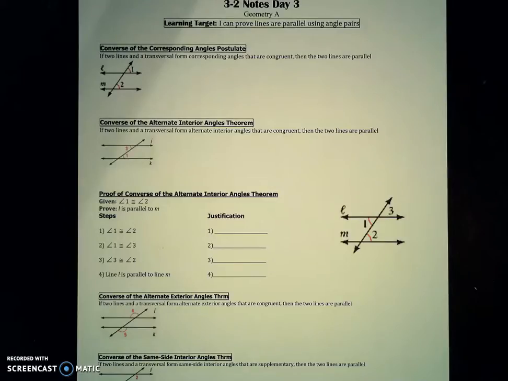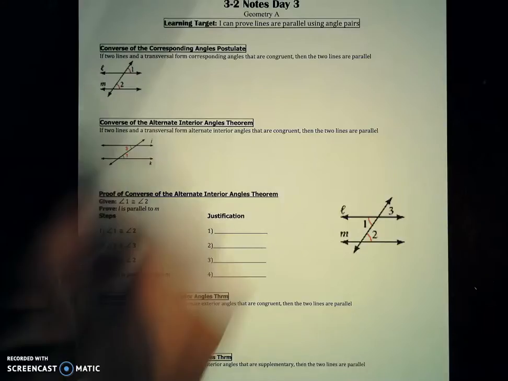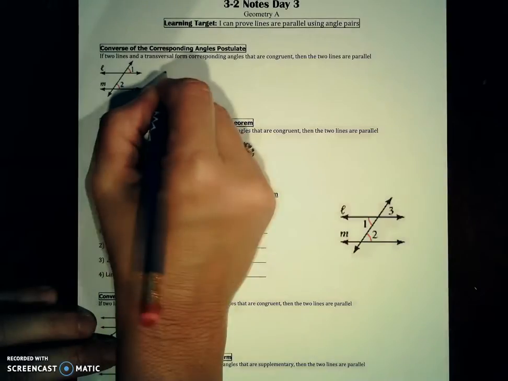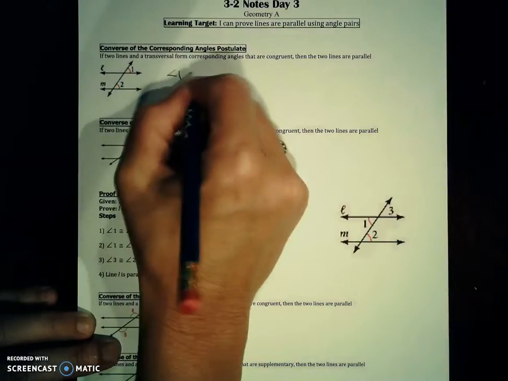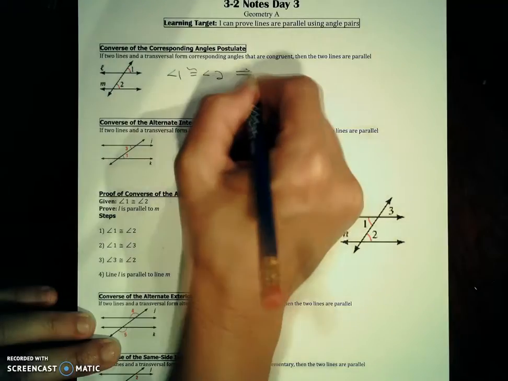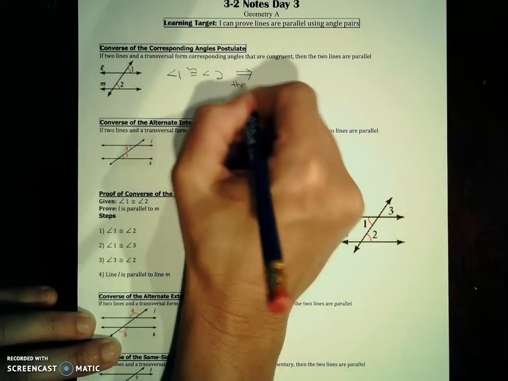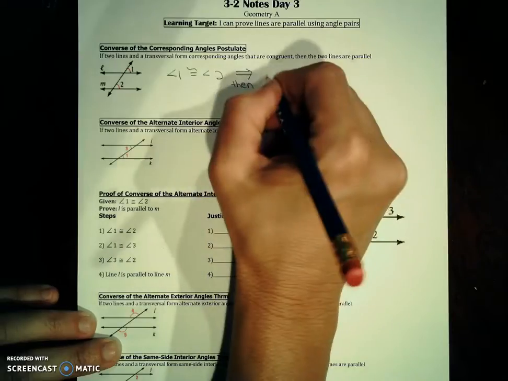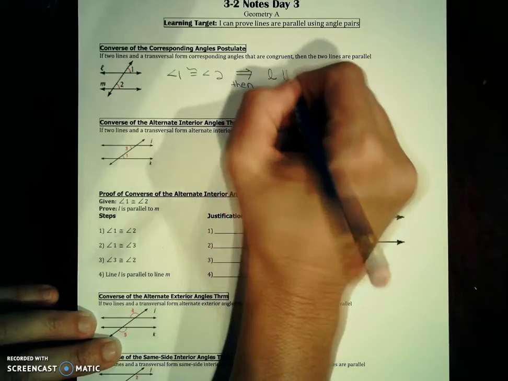So this first one says, if two lines and a transversal form corresponding angles congruent, then the two lines are parallel. So in other words, in this case, we are given angle 1 is congruent to angle 2, and therefore, and I'm just going to use this symbol here, then we're allowed to state that L is parallel to M.